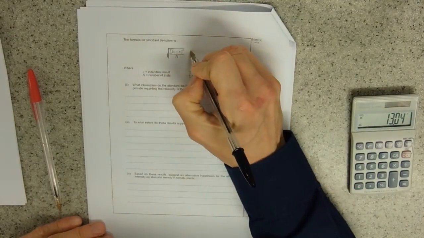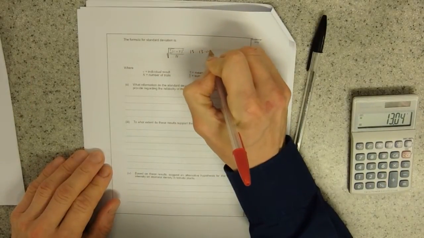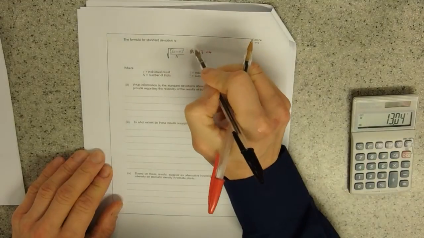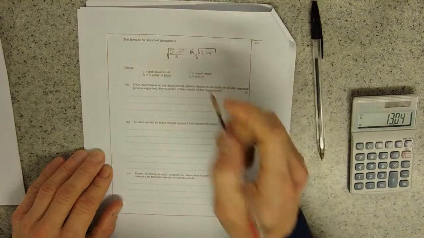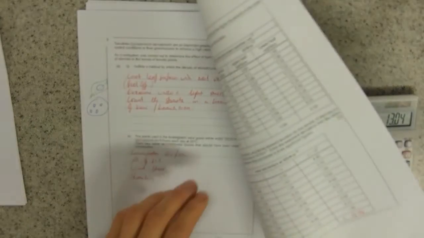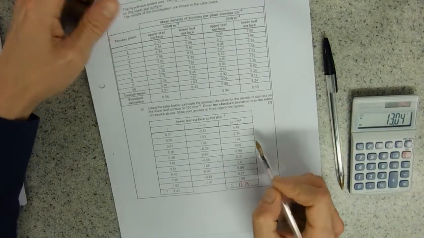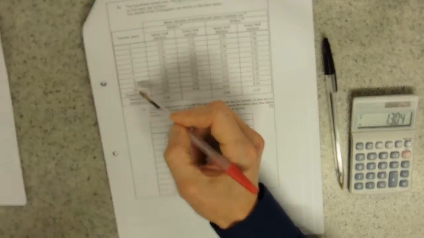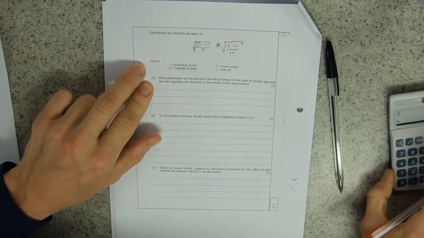So that was our 13.04 divided by n. What's n? So that's our 13.04 for the sum of those. Our n is how many repeats? We've got 10. So that's going to be 10.